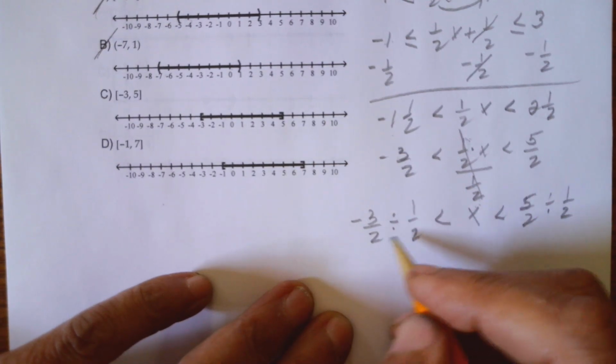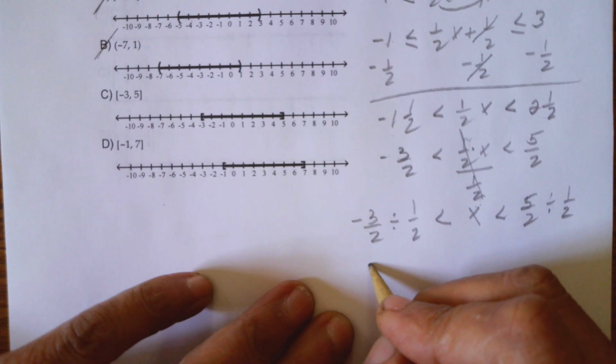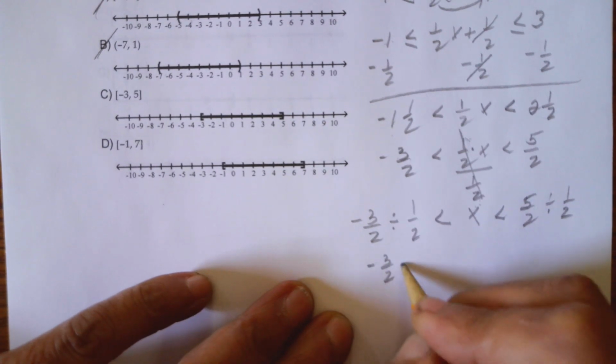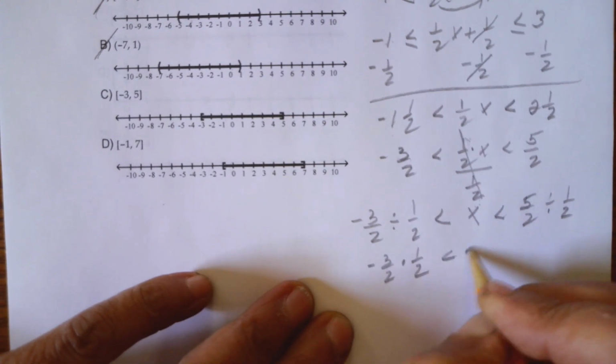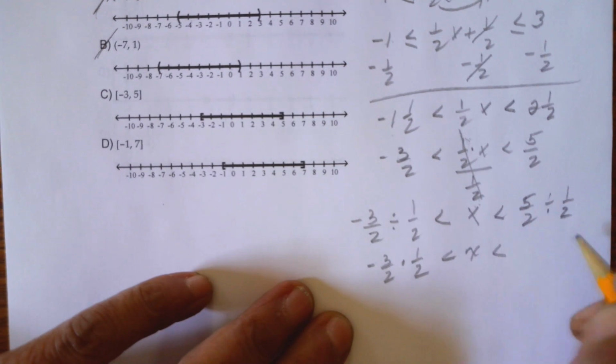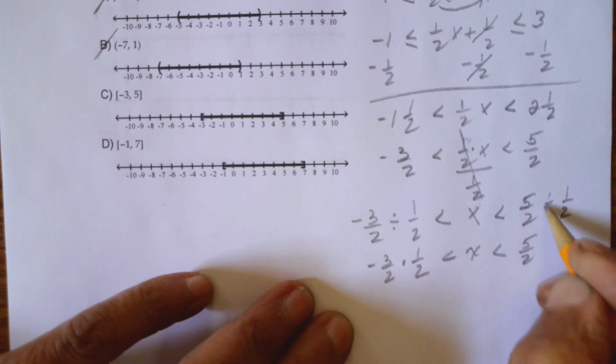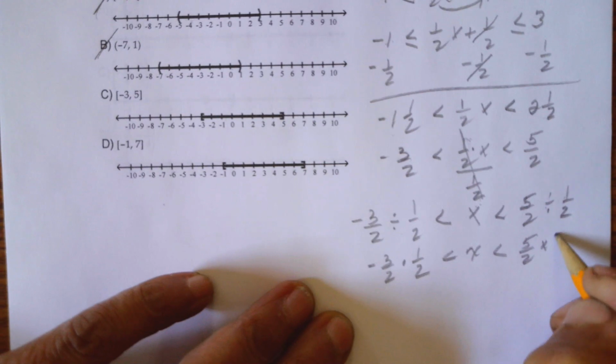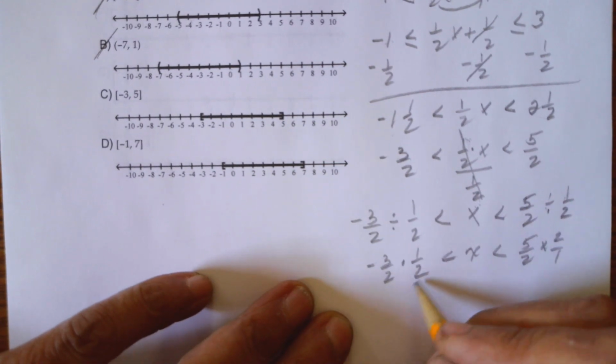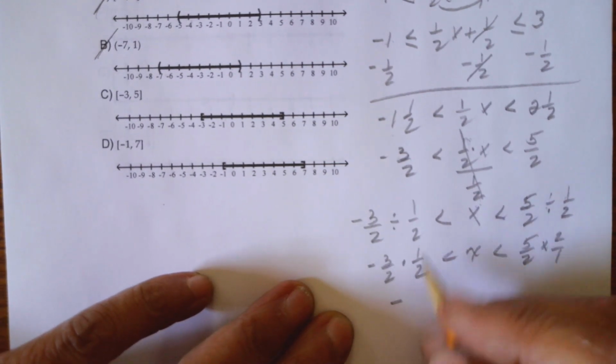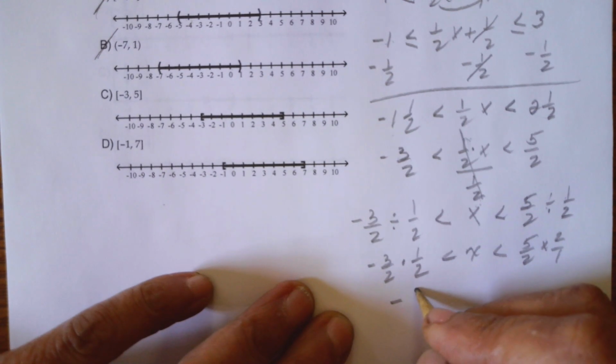Division means multiply by the reciprocal. So minus 3/2 times the reciprocal, less than x, which in turn is less than 5/2 times the reciprocal, which is 2/1.